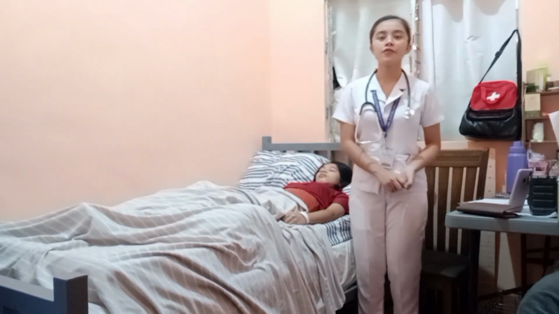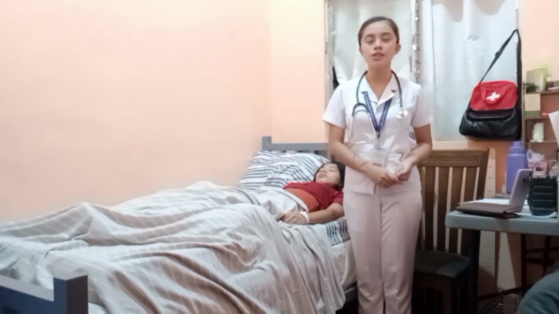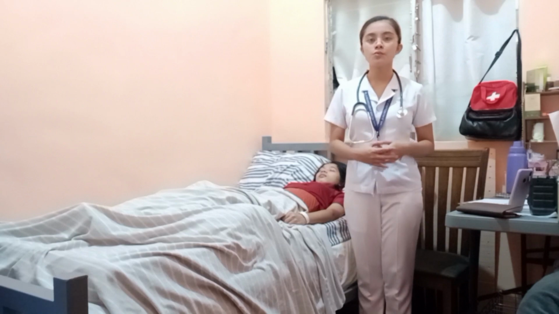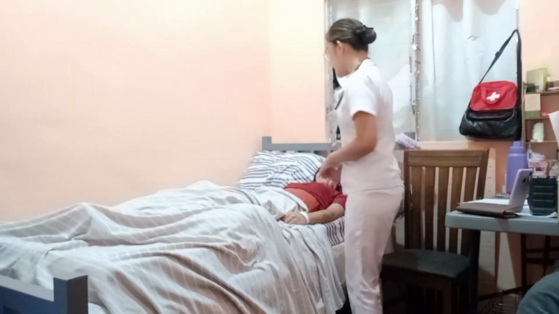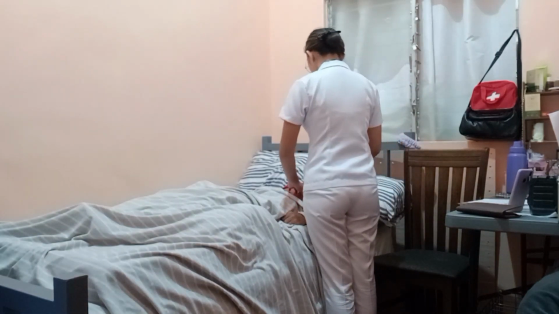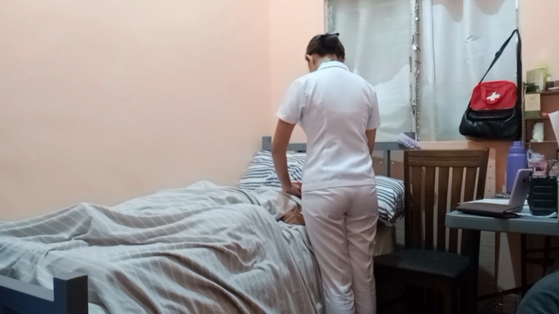So next, test for cholecystitis by pressing the fingertips under the liver border at the right costal margin and ask the patient to inhale deeply. So ma'am, can you please inhale again deeply, please?